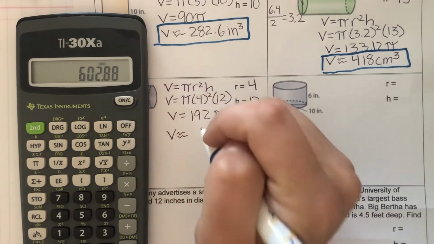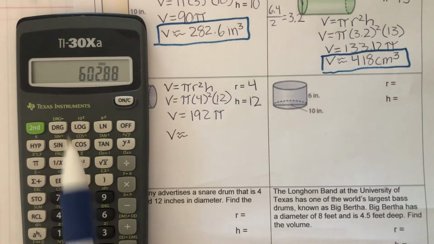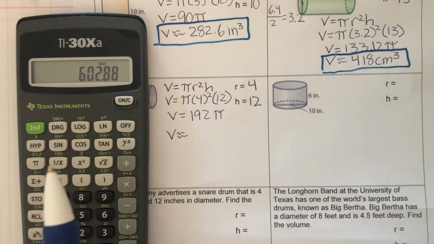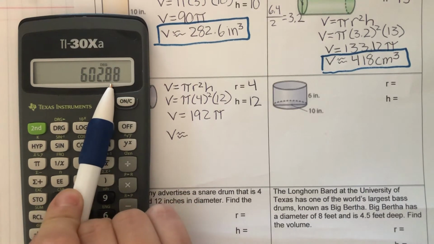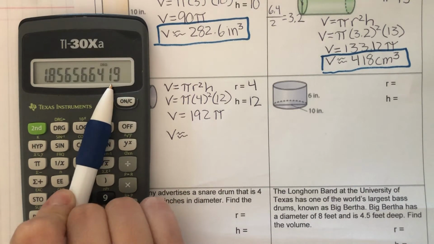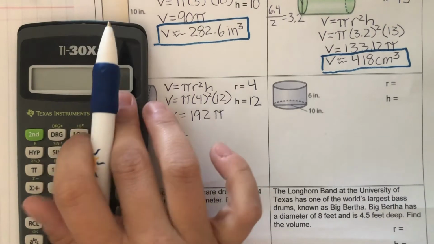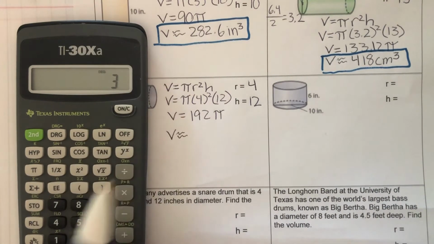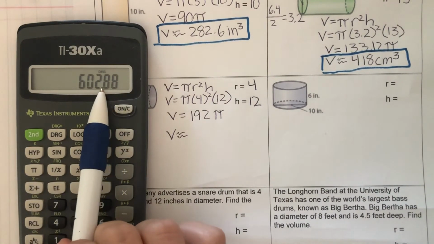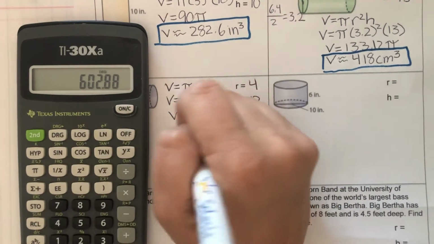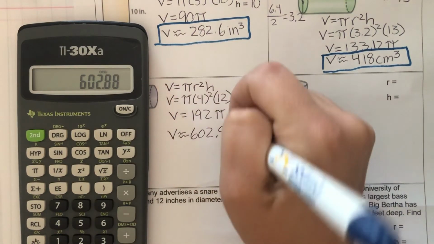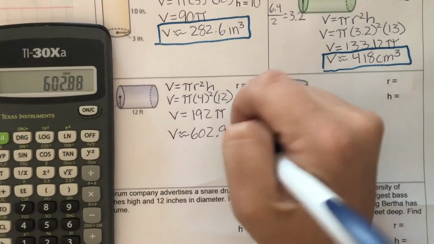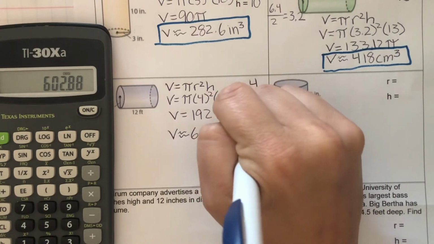So the approximate volume of this cylinder, we need to round to the nearest tenth. So if I look at my tenths place, I look to the neighbor to the right. 5 or more, we add 1 more, so we need to add 1 more to that. Adding 1 more to 8 is 9. So we have 602.9, and our units is feet cubed.